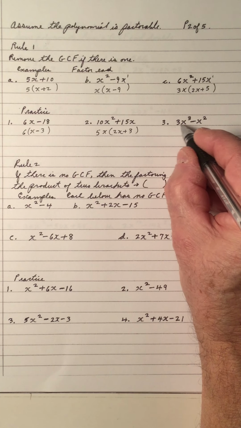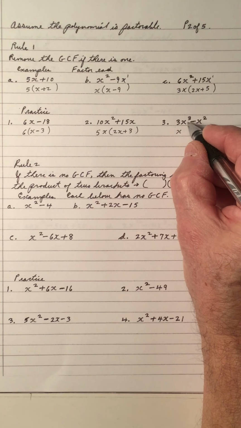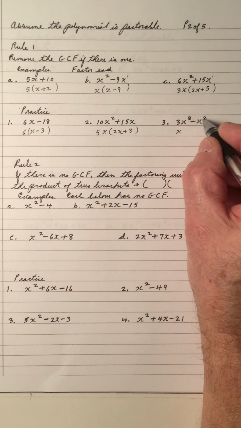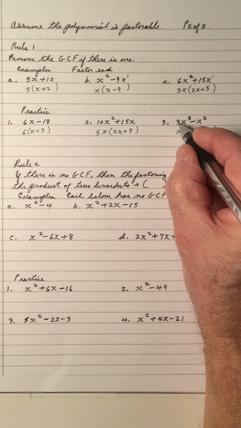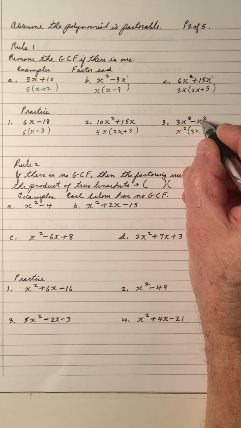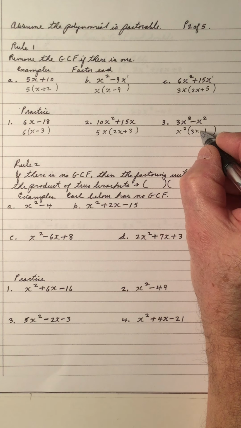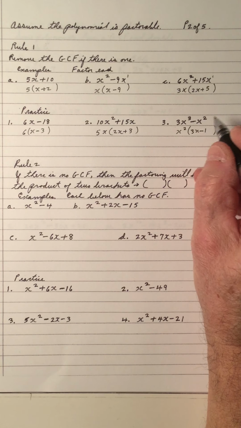And I see no number is common, because that's a 3 and a 1. I see an x is common. Smallest exponent is 2, so x squared is common to both terms. So 3x cubed divided by x squared is 3x. And x squared divided by x squared is a 1, and there's a negative there. Notice there's 2 terms, so I have to have 2 in here.